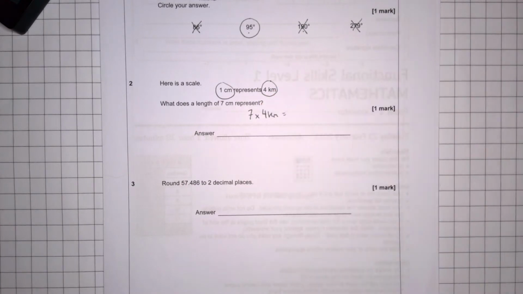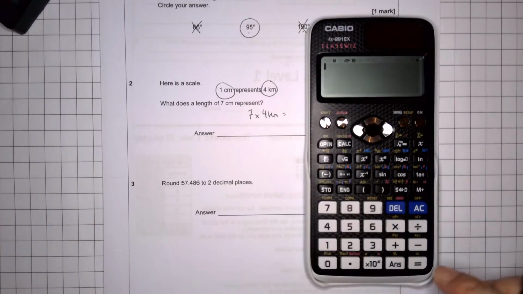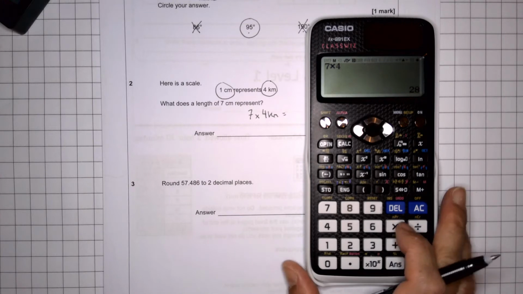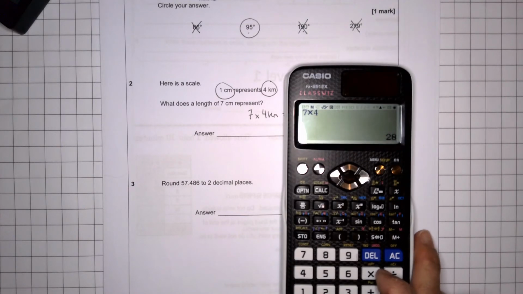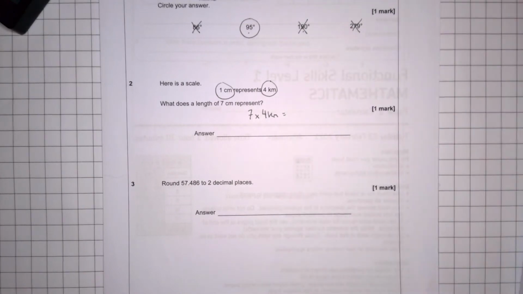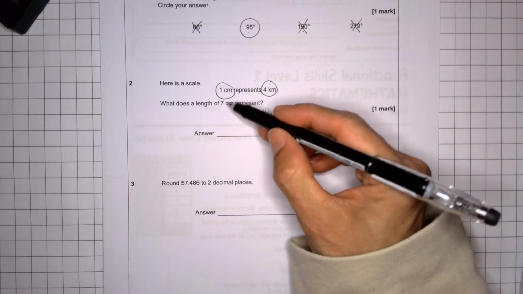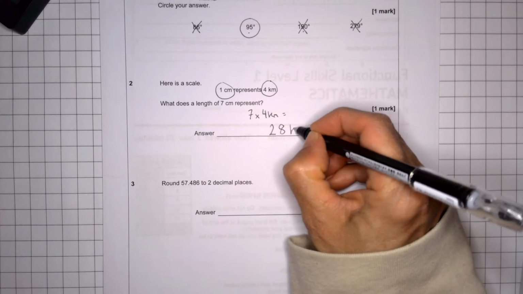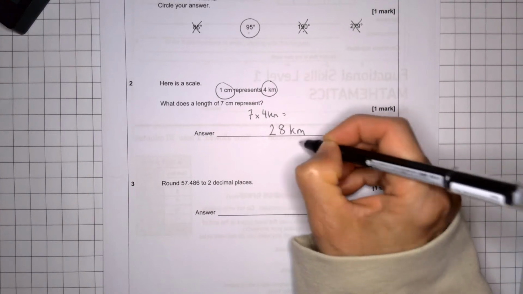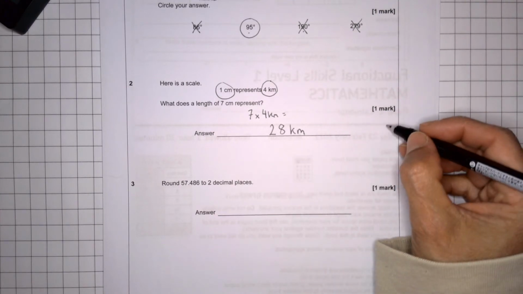It's a calculator one, so you can do 7 times 4. You should know your times tables, which will be 28, but if you don't, use the calculator and it will tell you it's 28. Remember the units, it says what does it represent? It represents kilometres. So we must write kilometres there, otherwise you may not get the mark.